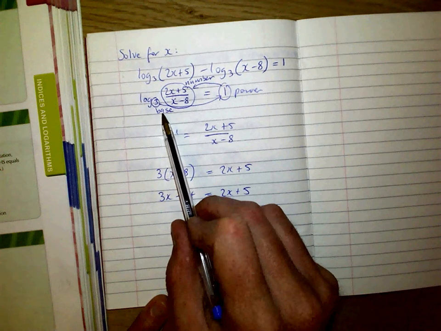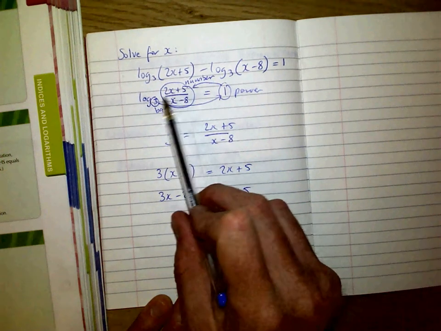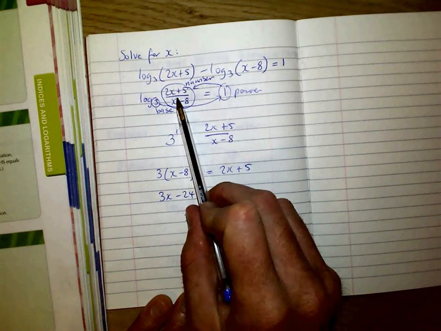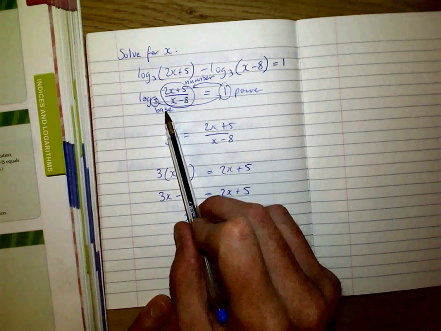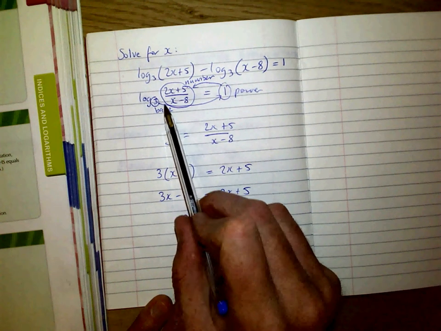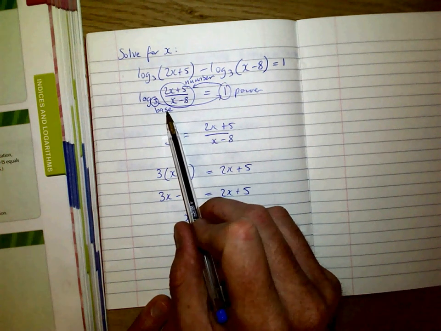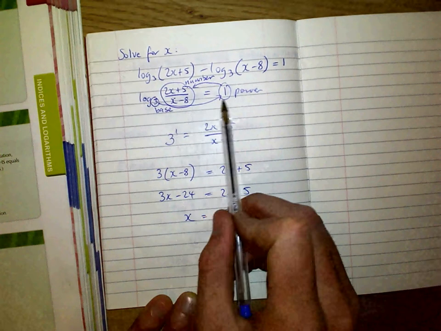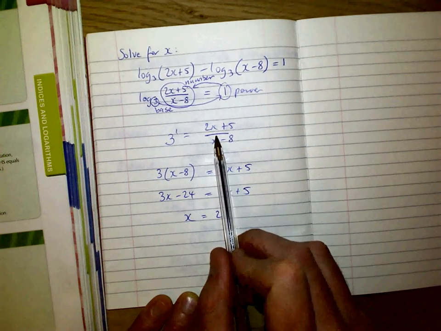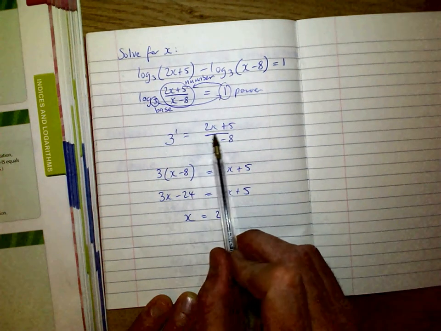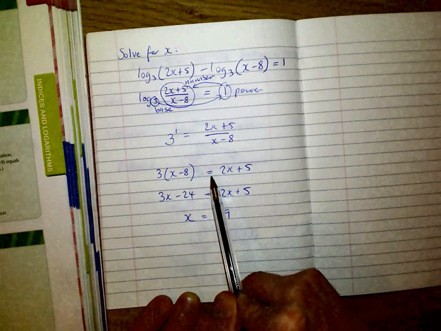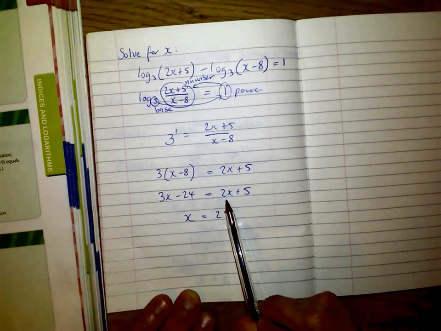That allows you to separate out the log from these x's which you don't know. So this is the value of being able to switch between exponents and logarithmic formats. The base 3, the power 1 equals this, and that allows you to get back into the situation where you can now work out x. So x equals 29.